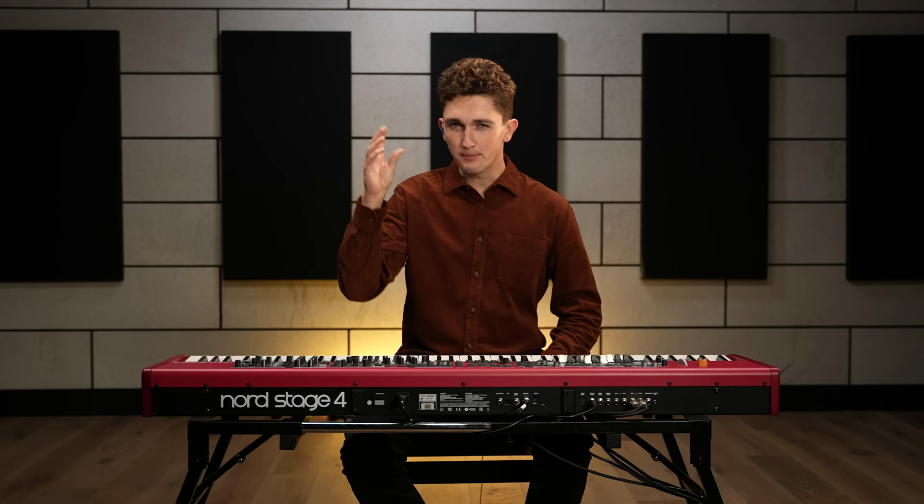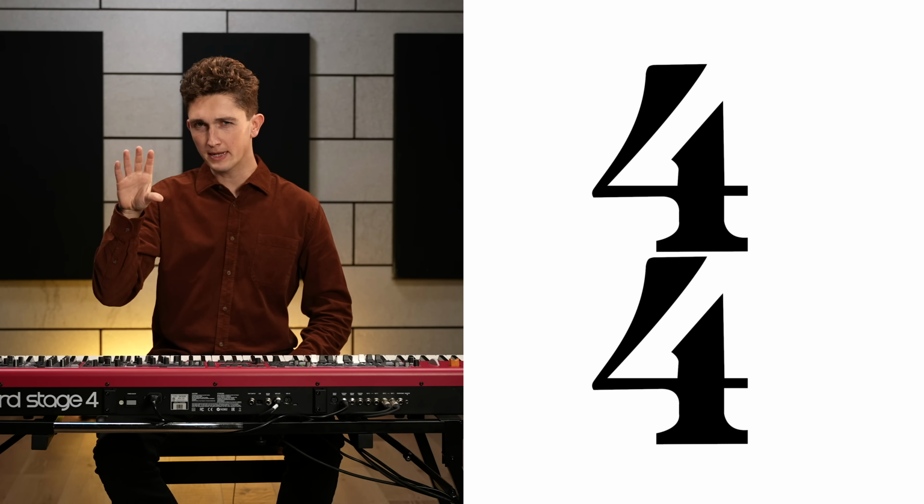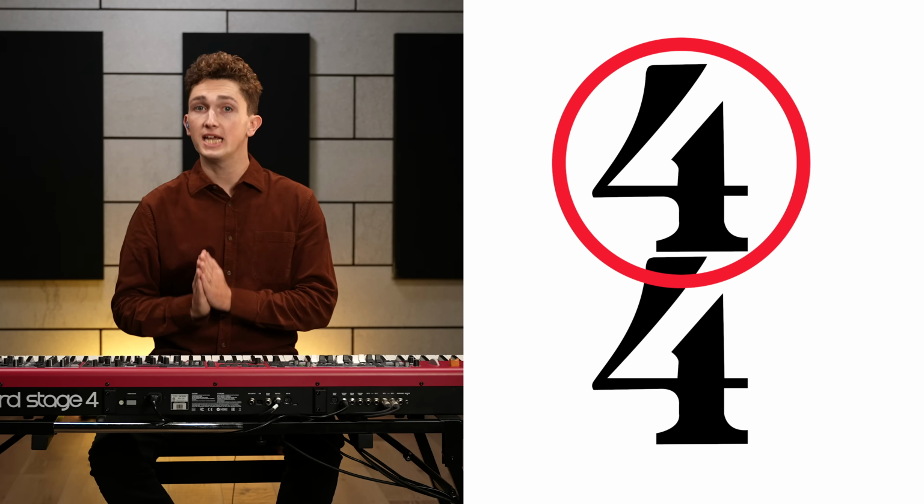For now, just think about the top number. The top number is the important one. The top number tells you how many beats are in each bar of the music. We'll talk a bit later about what the bottom number means, but we're focusing on the top number, which here is 4. And all that literally means is that each bar is going to have 4 beats, and then there'll be a sense of beginning and end after 4 beats.